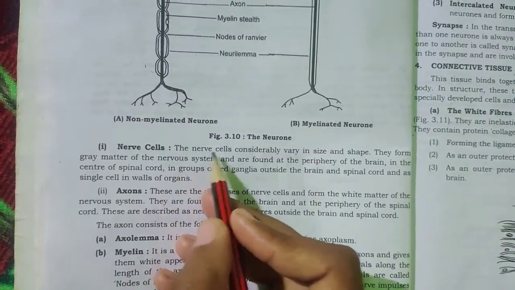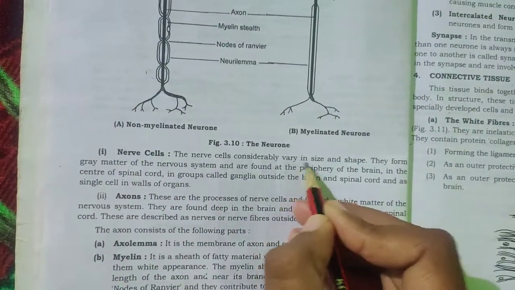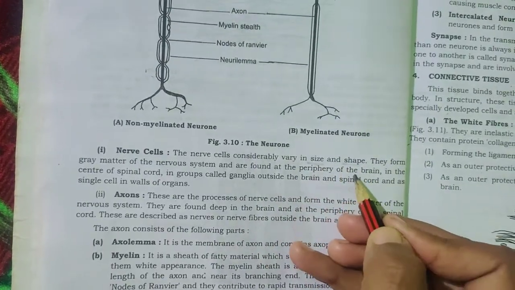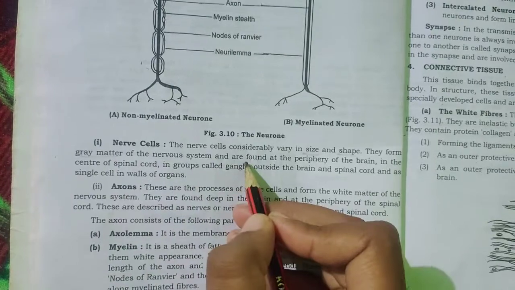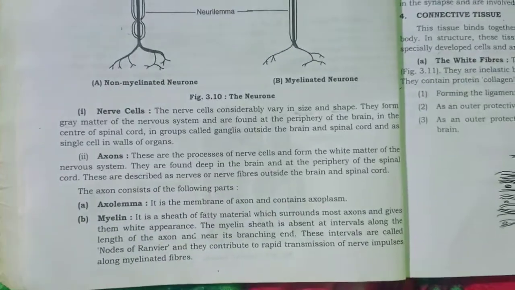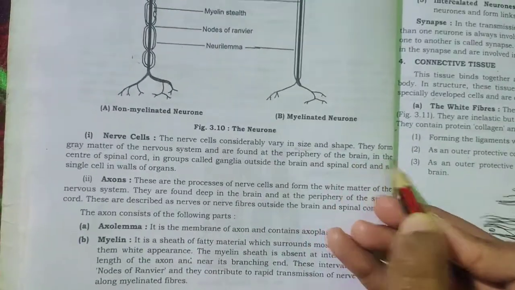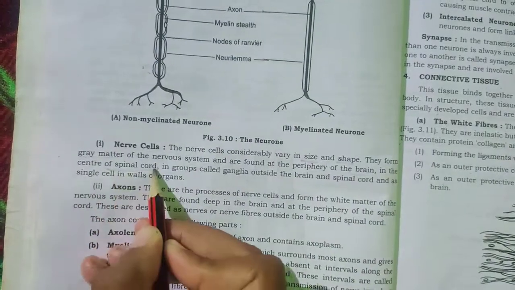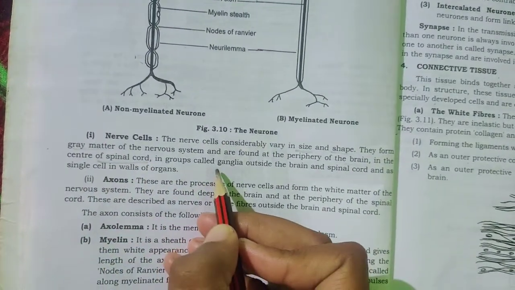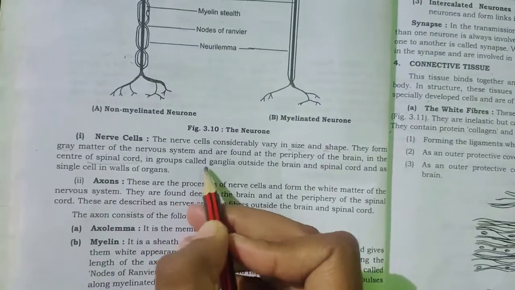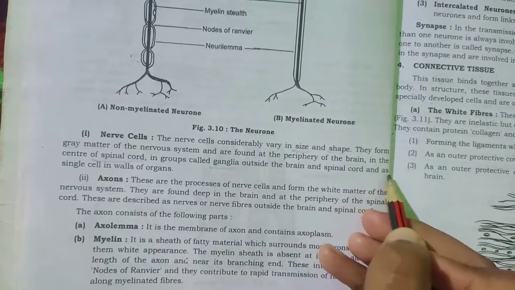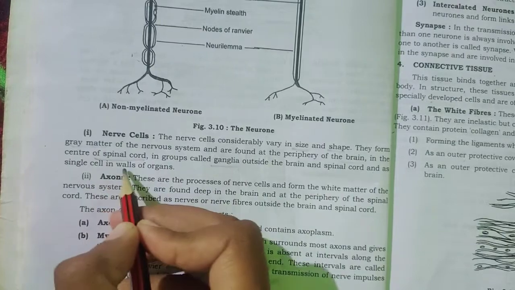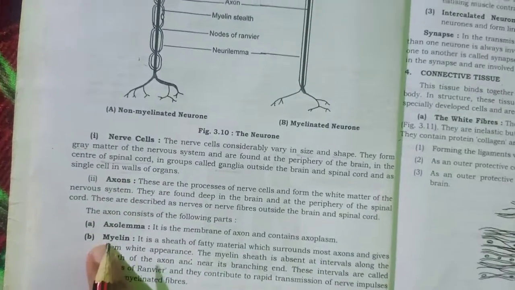Okay, the nerve cells considerably vary in size and shape. They form the gray matter of the nervous system and are found at the periphery of the brain, in the center of the spinal cord, in groups called ganglia outside the brain and spinal cord, and as single cells in walls of organs.